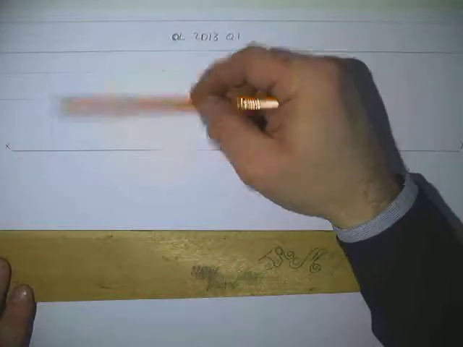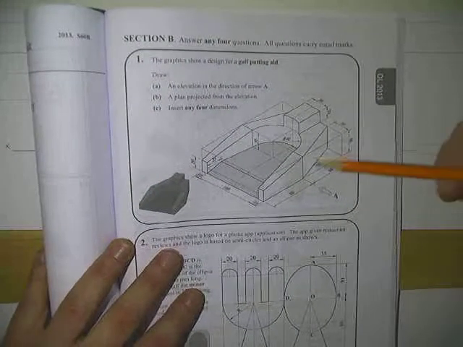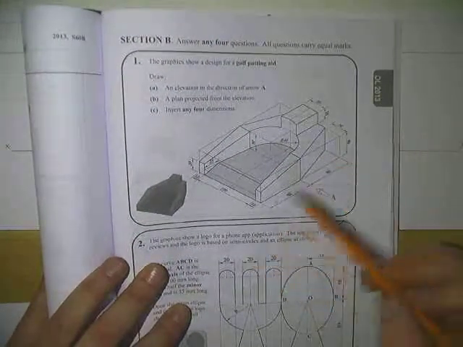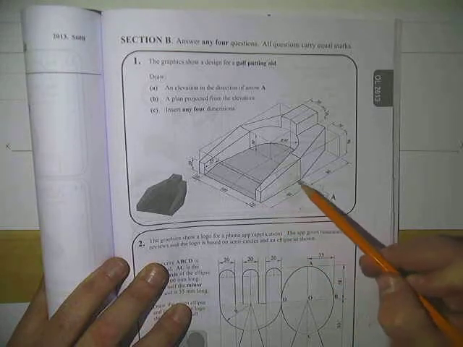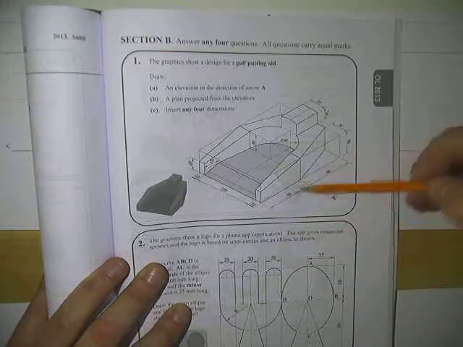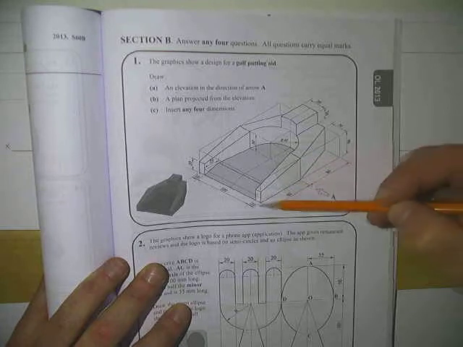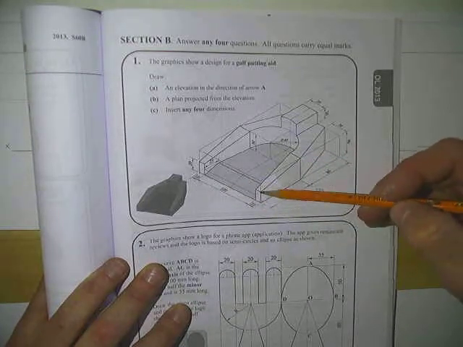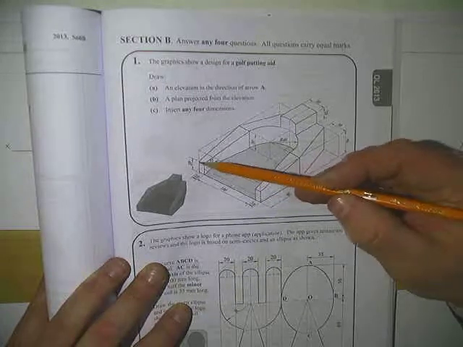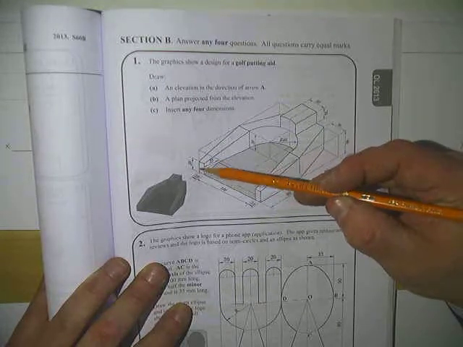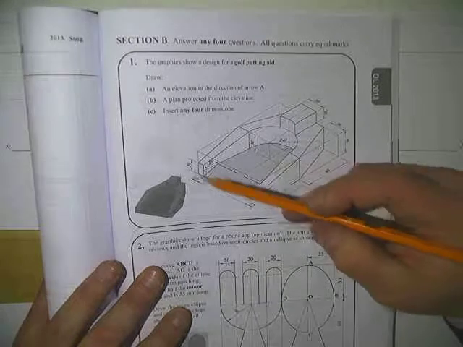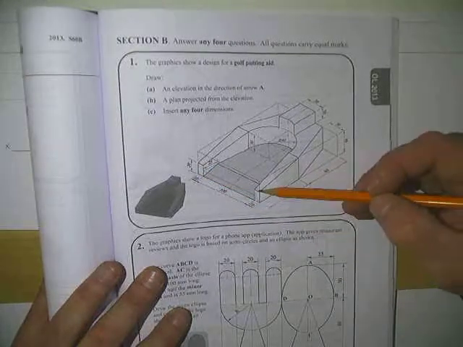Okay, next I pick a position to start my elevation. I'm just going to draw a light line down there, and that's going to be the start of my elevation. So I can see that the first surface is 80 millimeters long from here to here. So from this edge to this edge, 80 millimeters long. And the height of this corner here, I can read it from back here, is 20 mil.